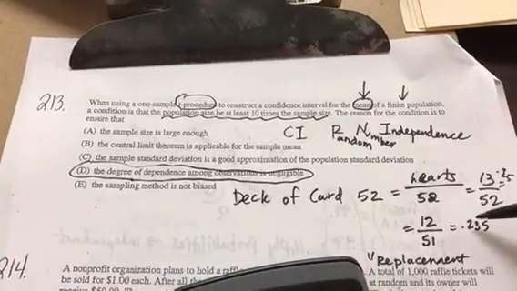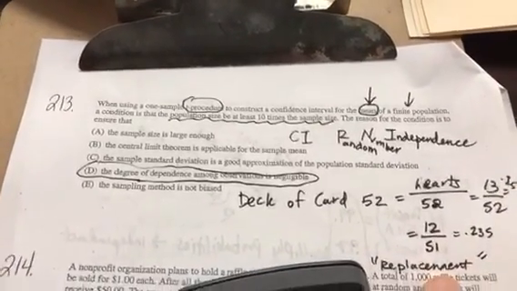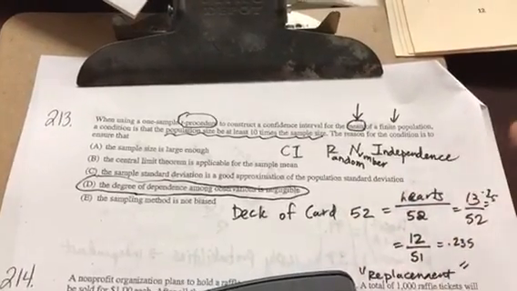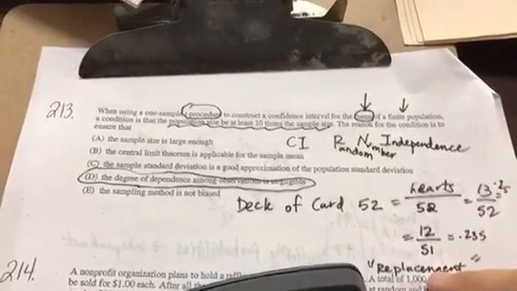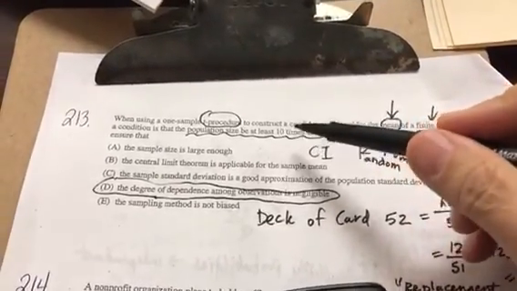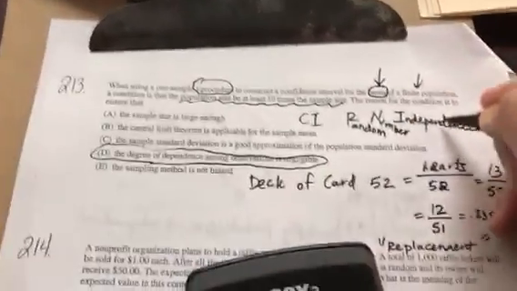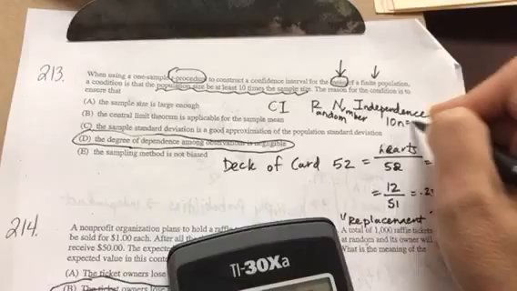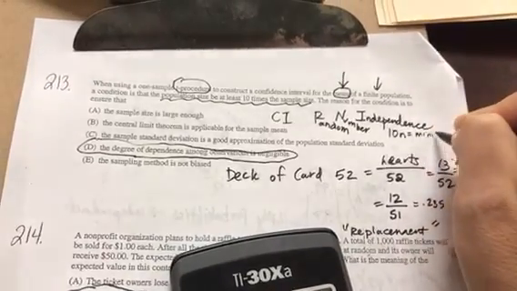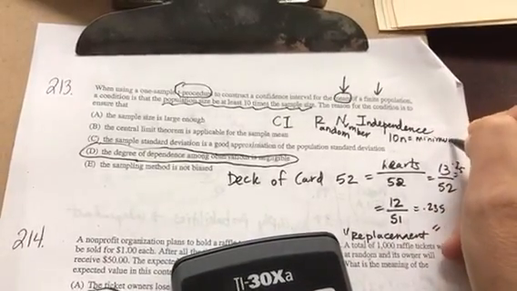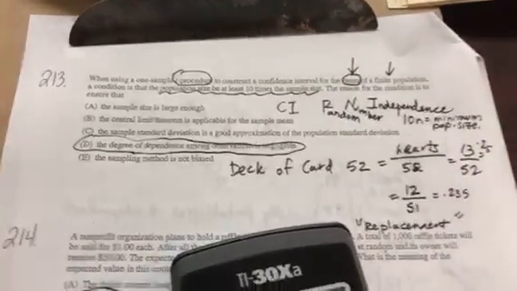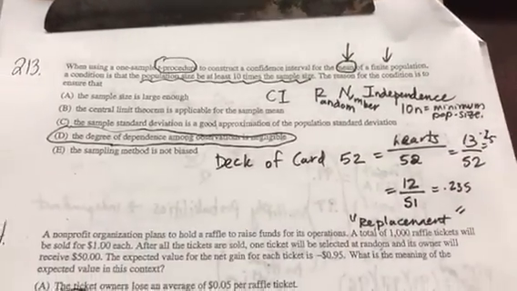And so notice that without replacement, you didn't have an equal chance of getting a heart. You did not have a 1 in 4 chance of getting a heart without replacement. And so that's what drives us to want to put this test, a test for independence. We want 10 times N to be a minimum size for our population. Okay? So let's show that.